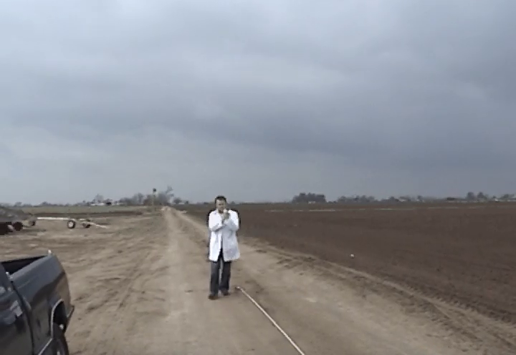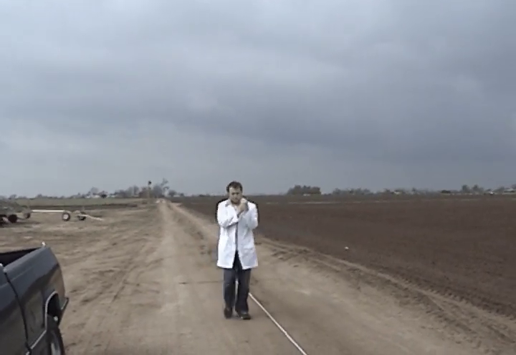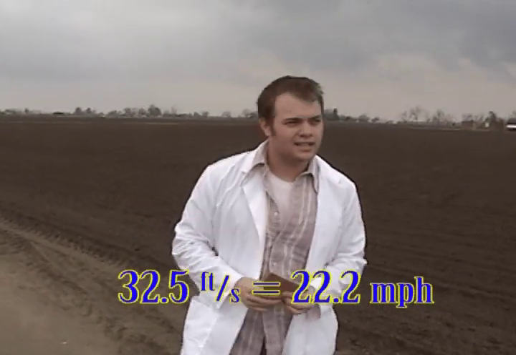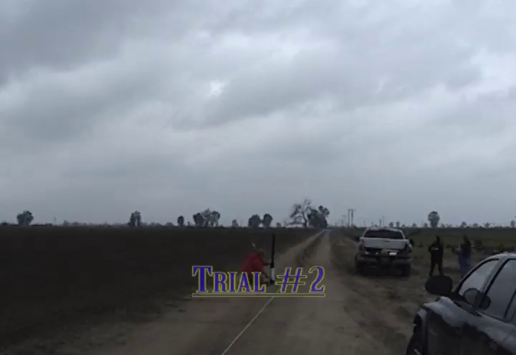64 degrees. I need the complementary angle. Great, alright, let's go do some calculations, huh? Okay, so we got an initial velocity of 32.5 feet per second, and the range I calculated for that was about 32.8 feet. We're going to do a second one, just to maybe average the two initial velocities.